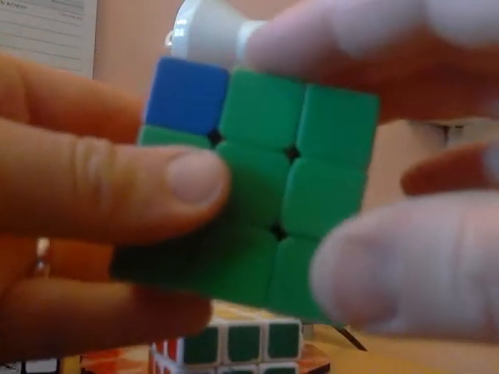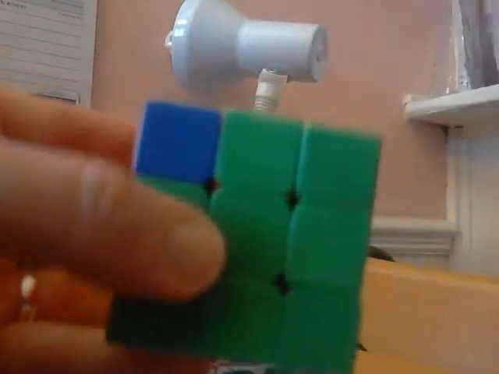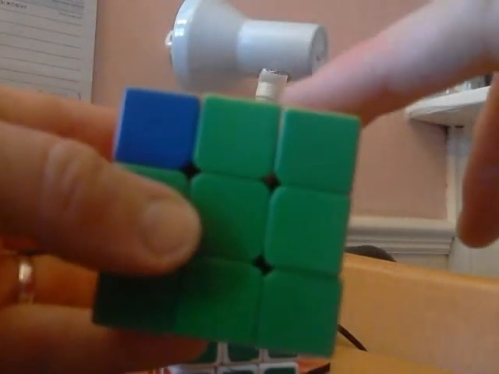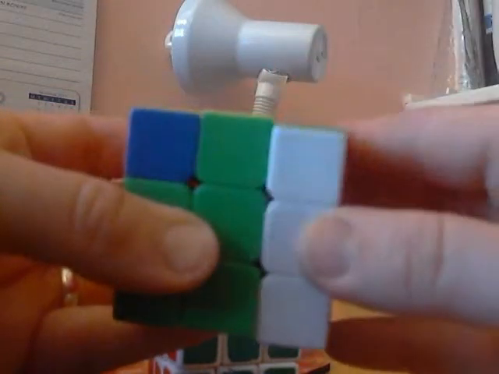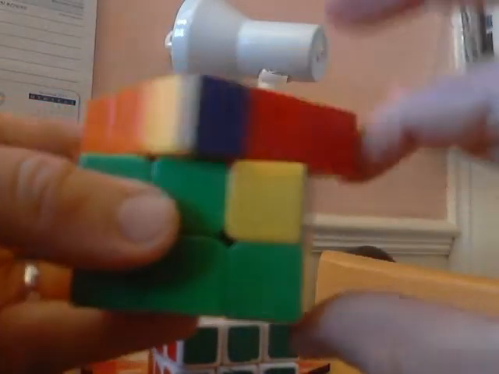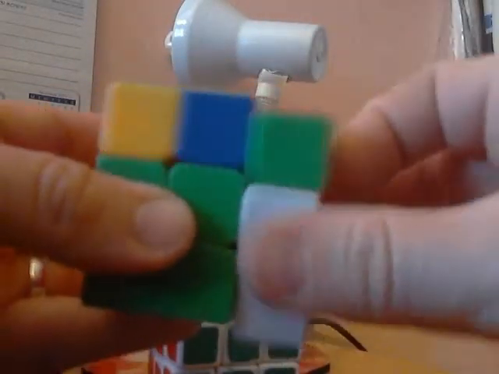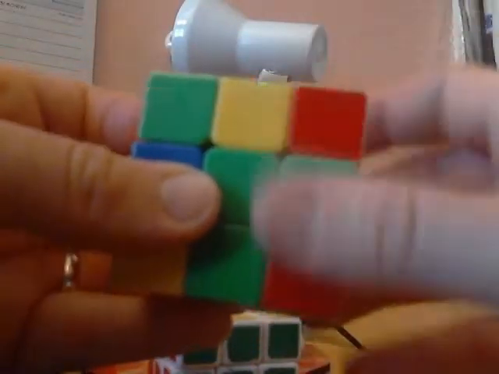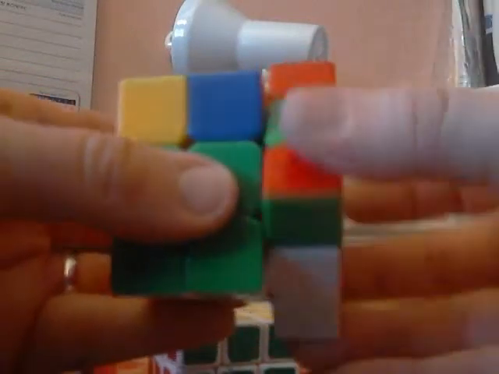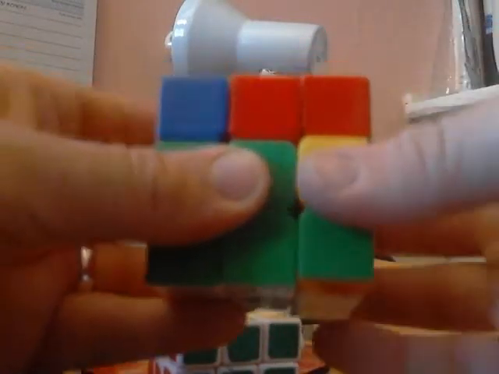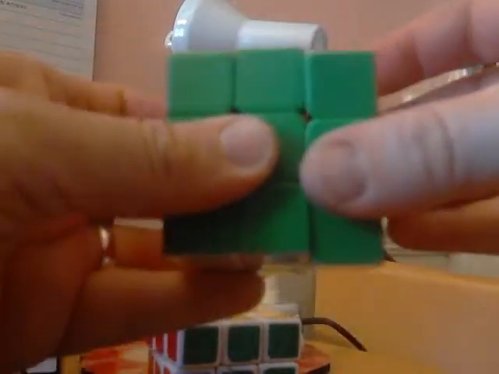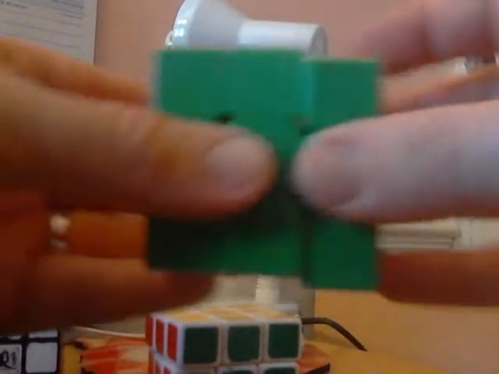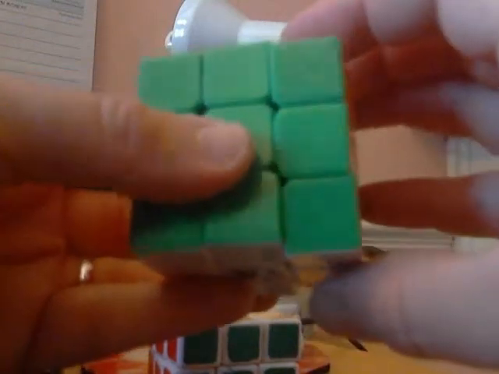And if you remember the JB perm I showed you, the first one I showed you, it's within this algorithm. The ladies love this one because of the way it looks when you do it fast.